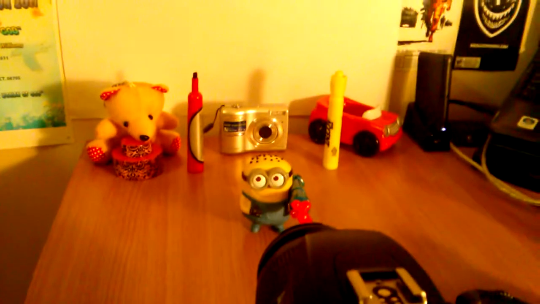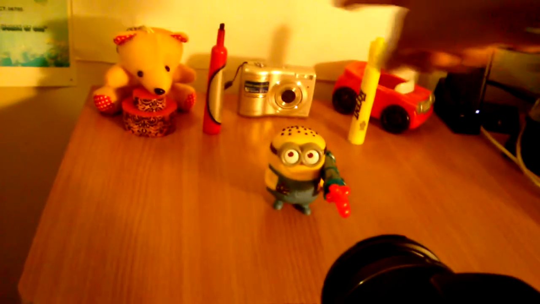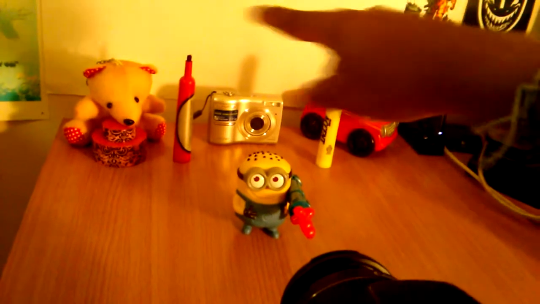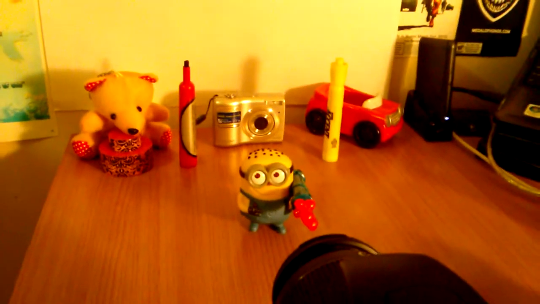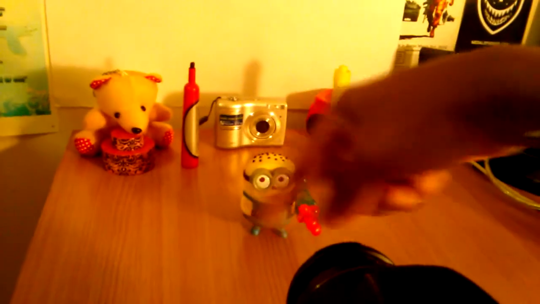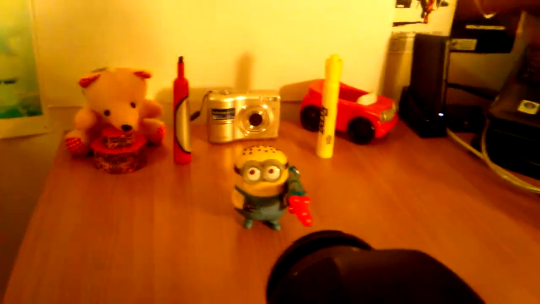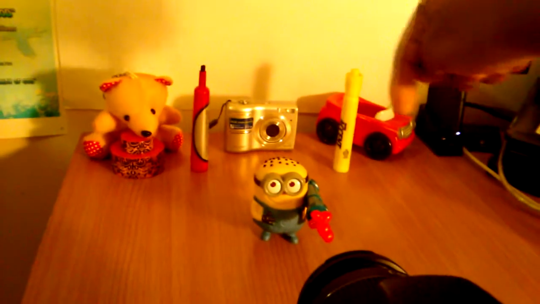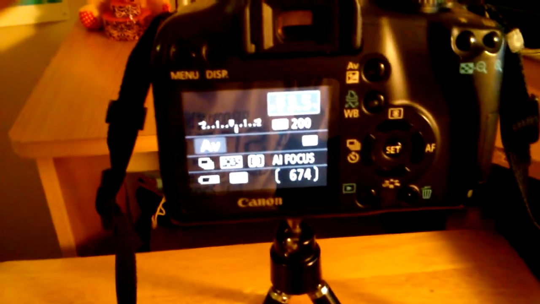So think of depth of field as this entire thing, this entire area is your field, right? And you want something in this whole field to be in focus. In this case, we want this little guy here to be in focus, and we want the whole field to be out of focus. So for that to happen, you need to have a small f-stop.